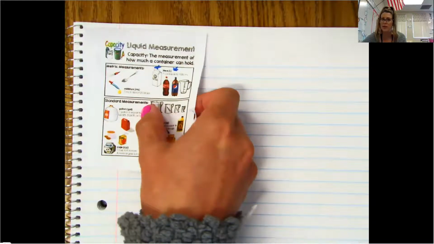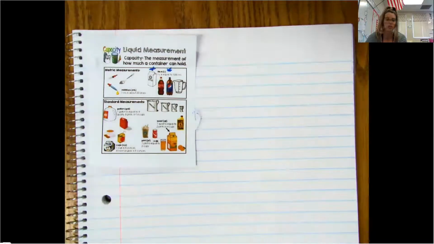Friends, today you are going to need your math notebook. You are going to need your volume 2 math book, and you are going to want to print out that paper, yours hopefully is bigger than mine, that says liquid measurement capacity. Okay, that is something we are going to want to put in our math notebooks. So while I am sharing my screen with you, you can go ahead and get that cut out and glued in somewhere on the next blank page of your math notebook.